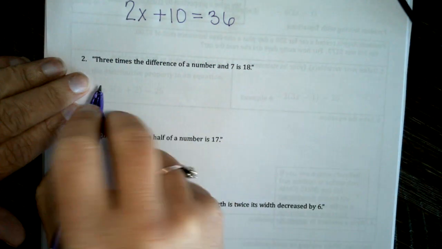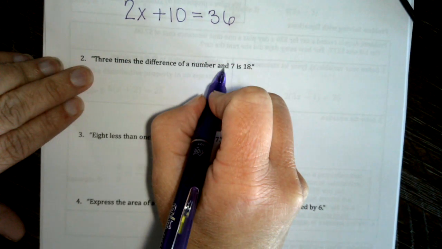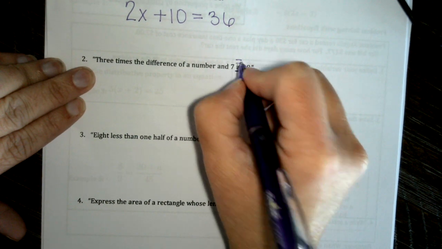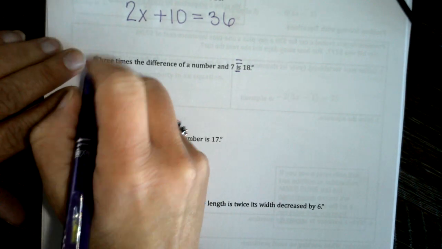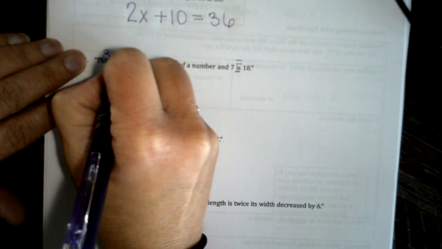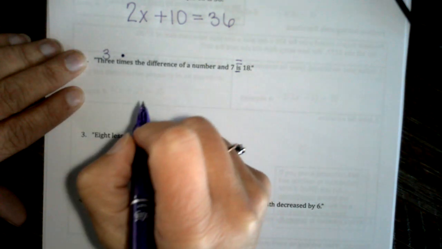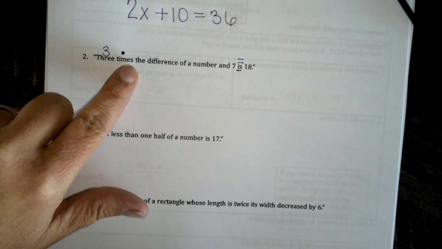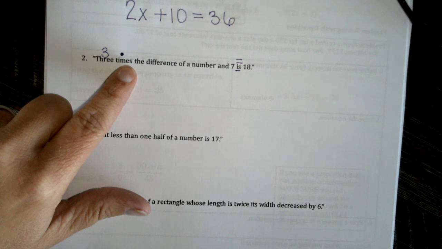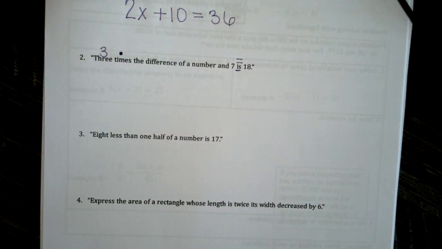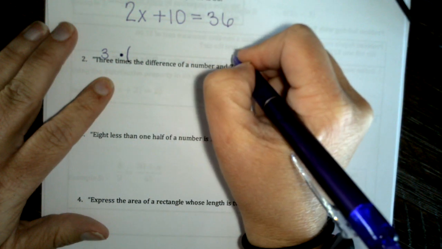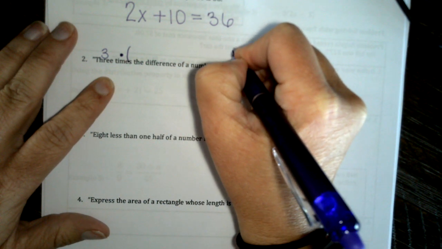So looking at number 2 here, 3 times the difference of a number and 7 is 18. The verb of the sentence is, so there's your equal sign. So starting over, 3 times the difference of. If you remember from a couple of days ago, the 3 times the difference of, that's your quantity. It's signifying parentheses. So we're going to use parentheses here, and this is everything that you're putting in parentheses.